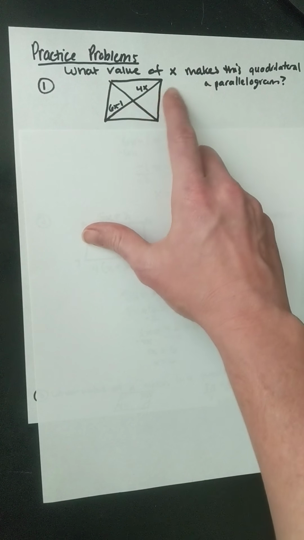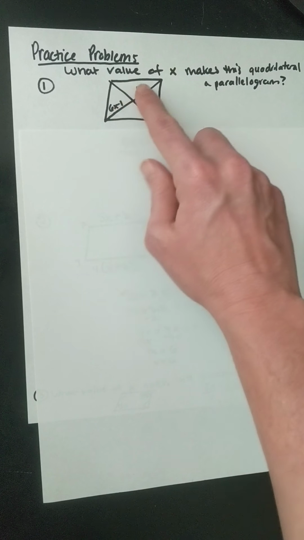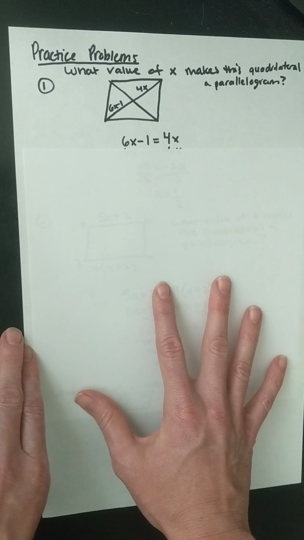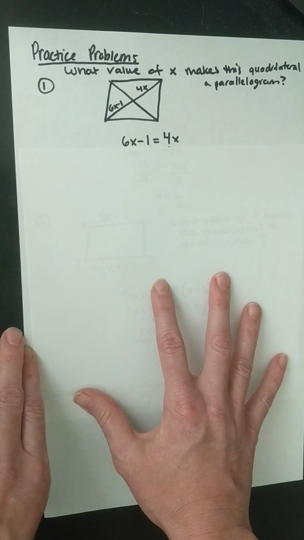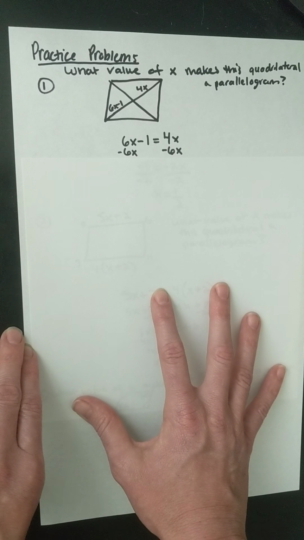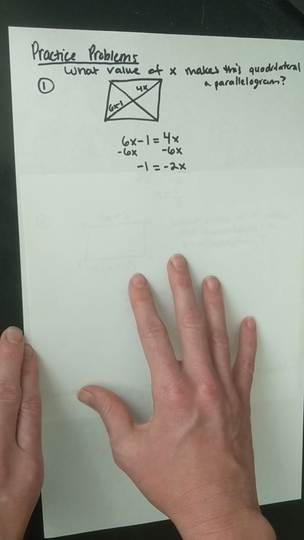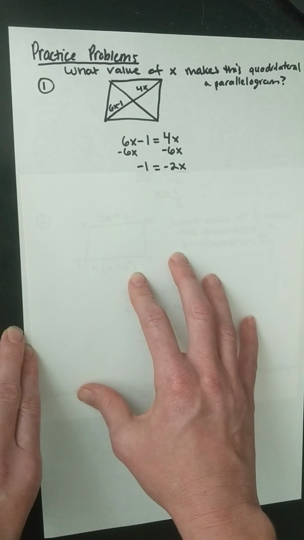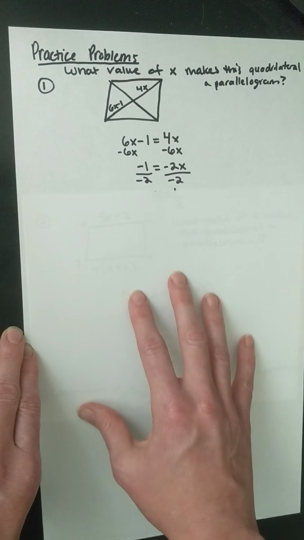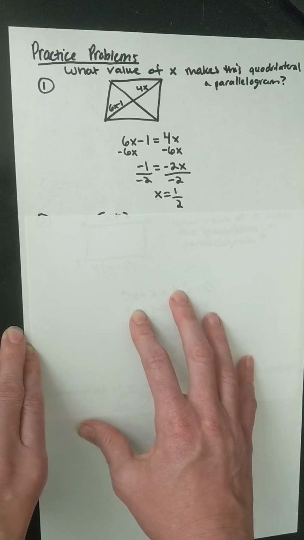So here you have a diagonal. We know that a diagonal, if it's a parallelogram, it gets bisected in two equal parts. So I should have set up 6x minus 1 equals 4x. Now we go through and solve. Subtract 6x from both sides because those are the like terms. And then you should have gotten negative 1 equals negative 2x. And the last step is divide by negative 2 on both sides. You should have gotten x equals a half. So good job if you went ahead and did that problem.